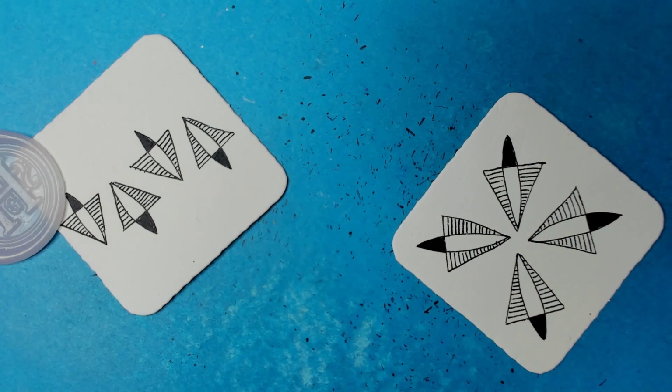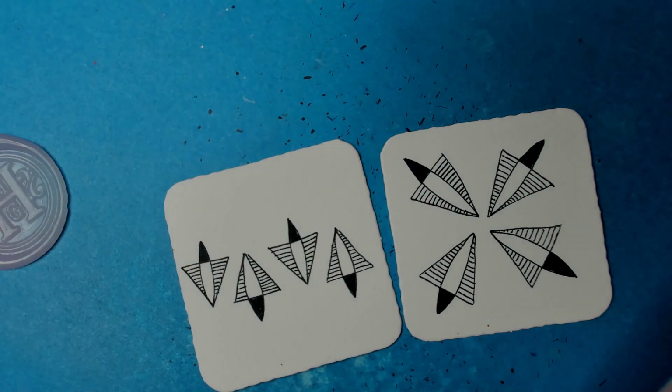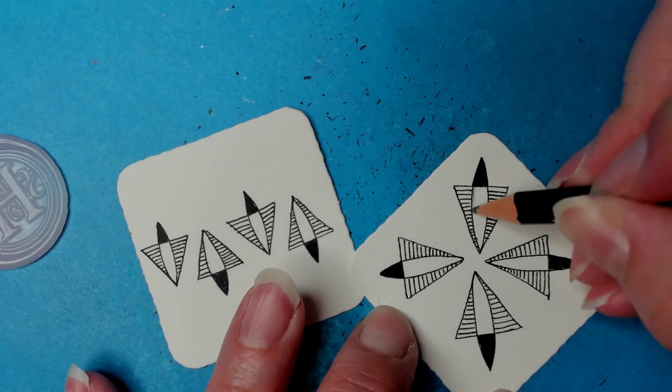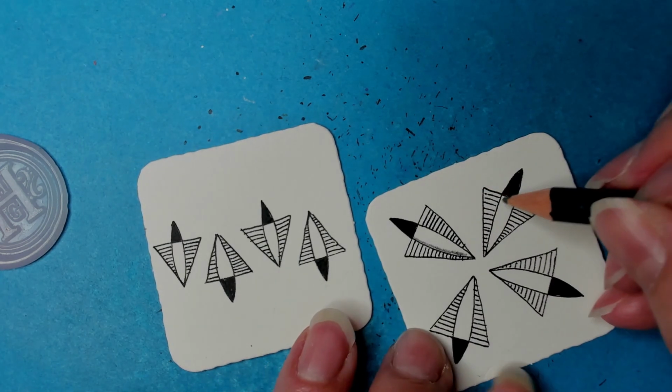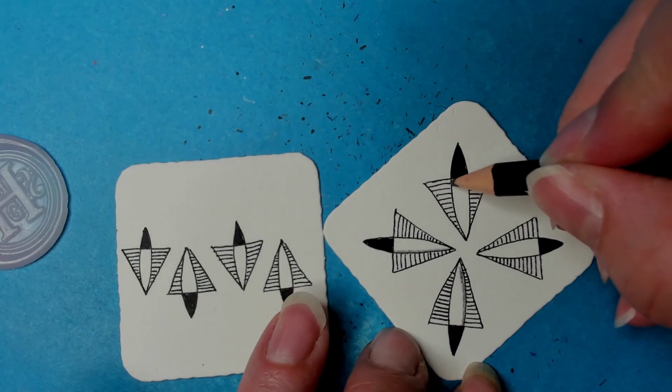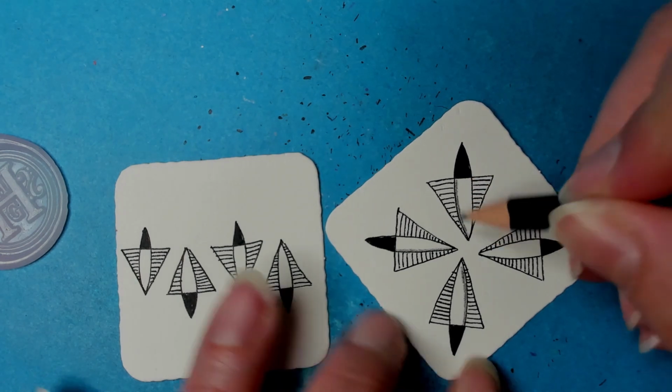Okay, so there we go. Now, I was thinking just a simple shading. So I'm going to do just one side, and I'm going to go with the pick one side and stick to it method.